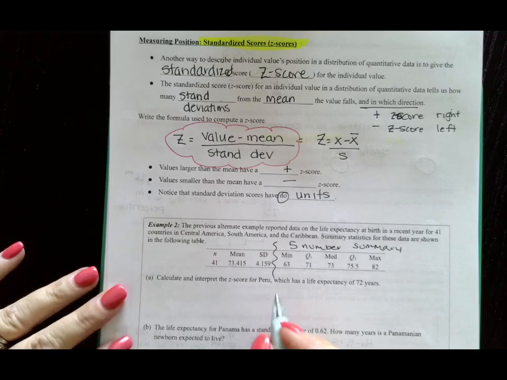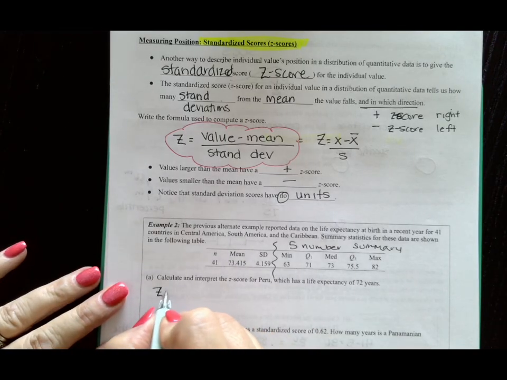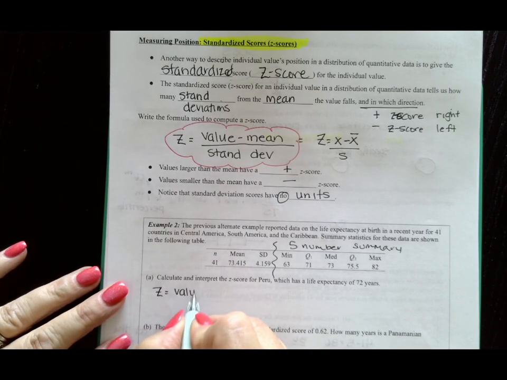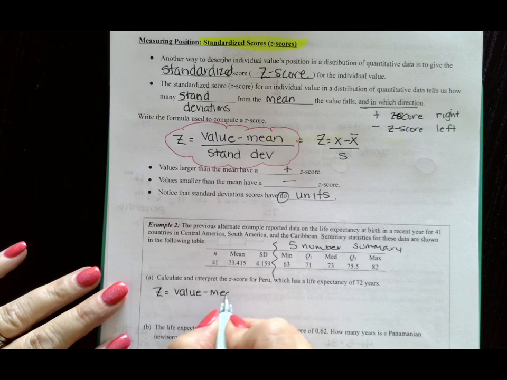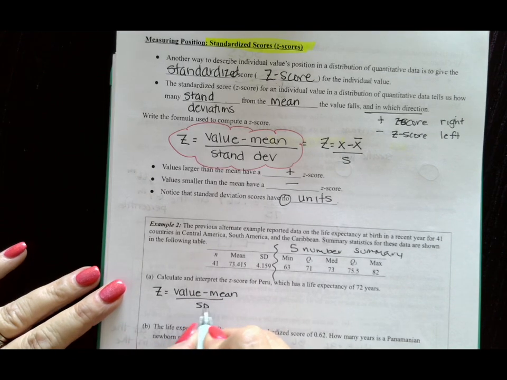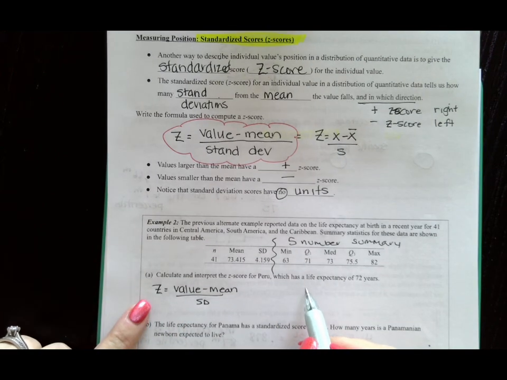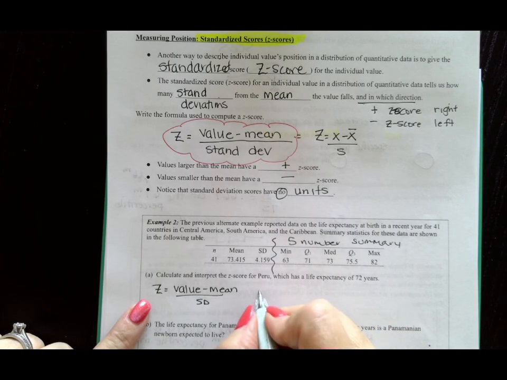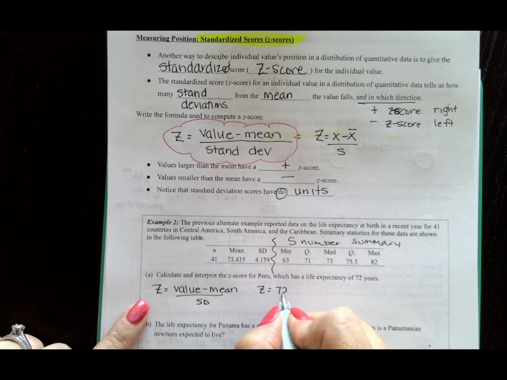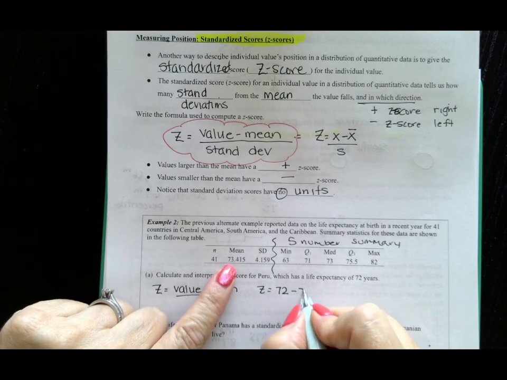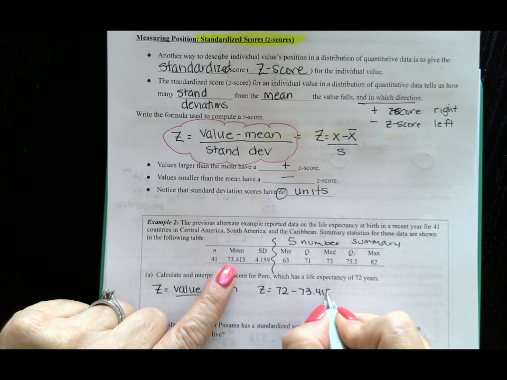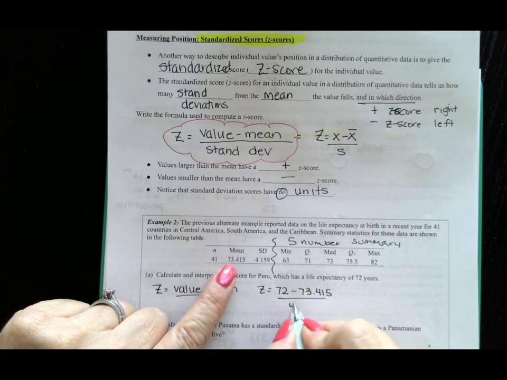So what I know is that my z-score is going to be my value minus my mean divided by my standard deviation. Well, my value in this case is 72. So my z-score is going to be 72 minus my mean, which is 73.415, all divided by the standard deviation of 4.159.